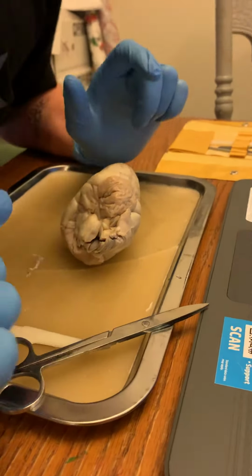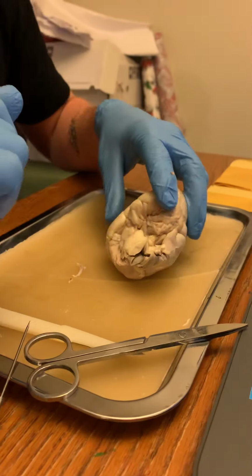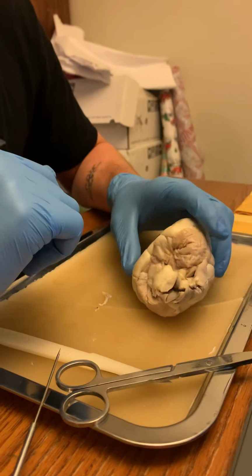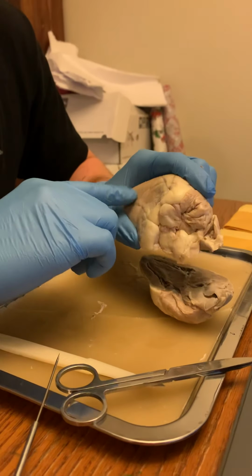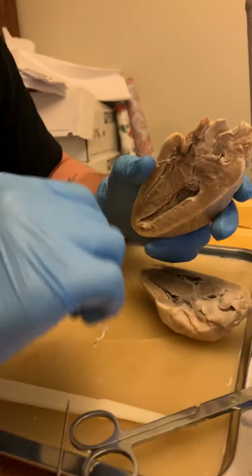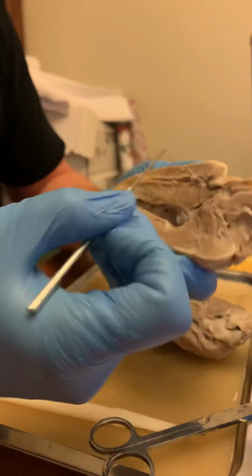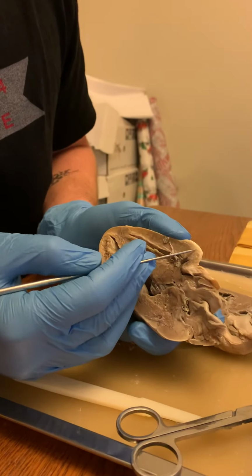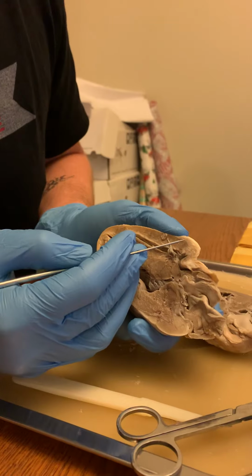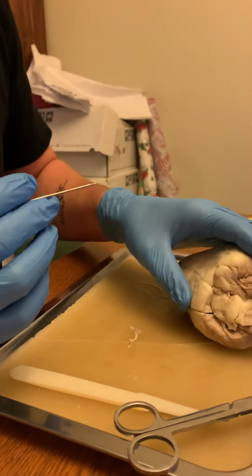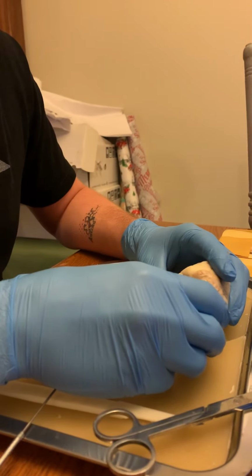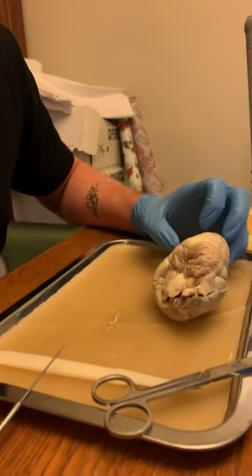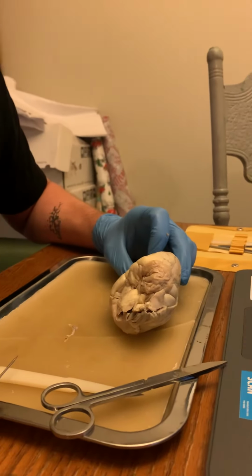So starting with the anterior pieces, the pericardium is the outermost layer, the thick part on the outside of the heart. And then when we go through that layer to the inside is where you have the epicardium. The base of the heart is up on top and the apex is down on the bottom.